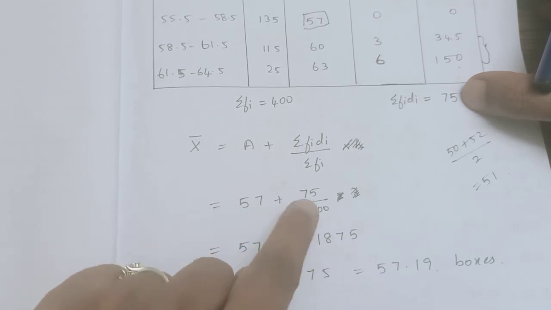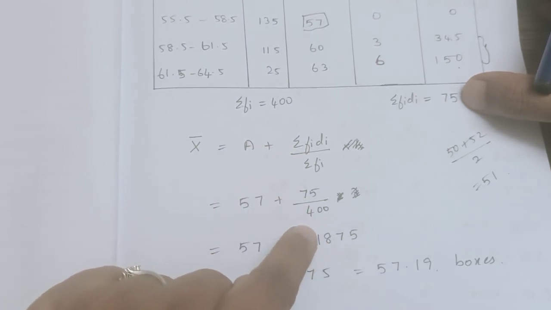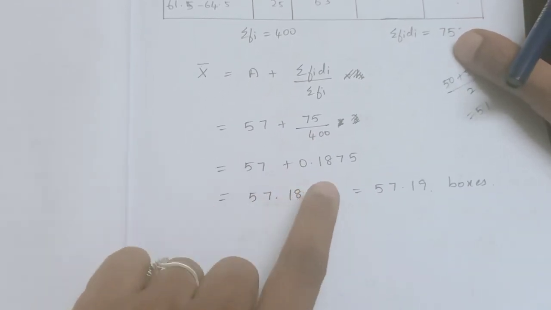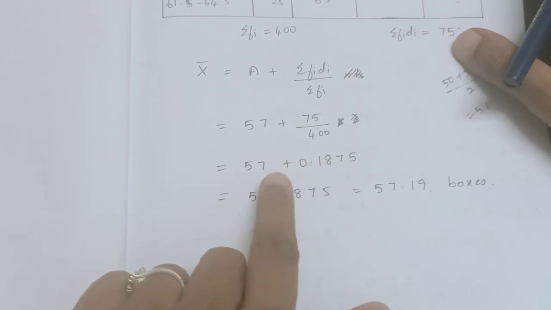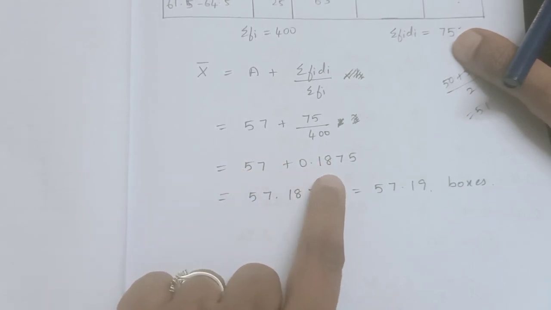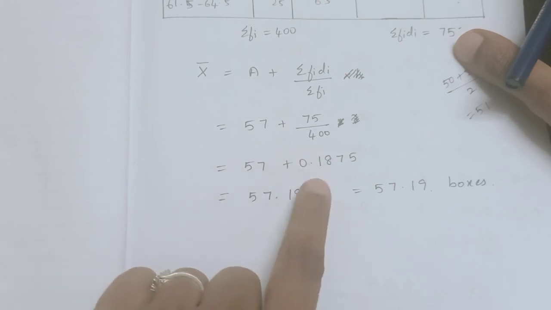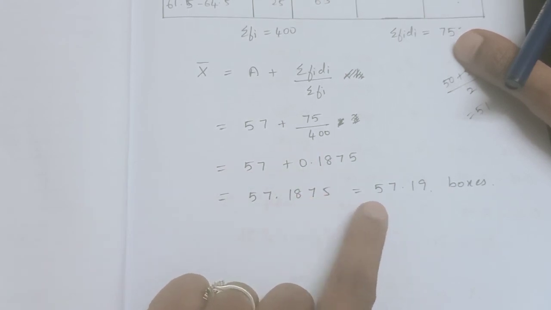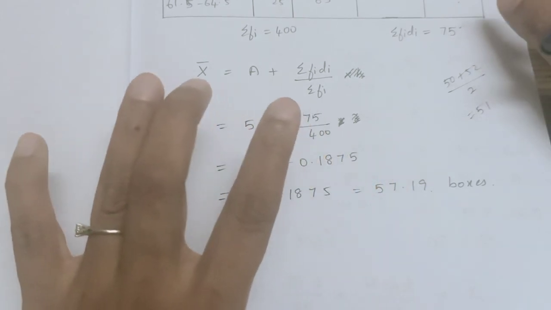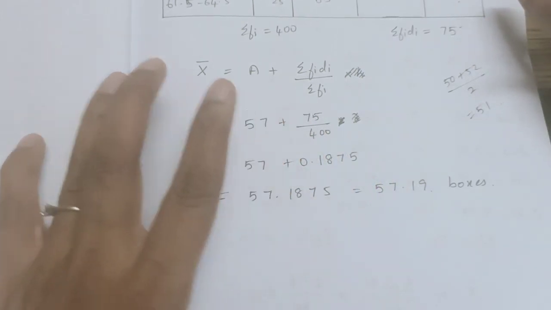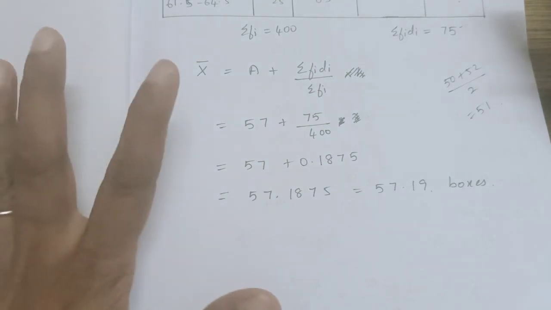Then simplify. When you divide, this is a number which has prime factors only 2 and 5. So you will get a terminating decimal only. And I have also taught you how to find the number of decimal places. You can use that. So divide correctly and find all the 4 decimal places. After that you add and then only you can round off to 2 decimal places. So on an average they need 57.19 boxes. You don't have to round off. You can leave the answer as it is.